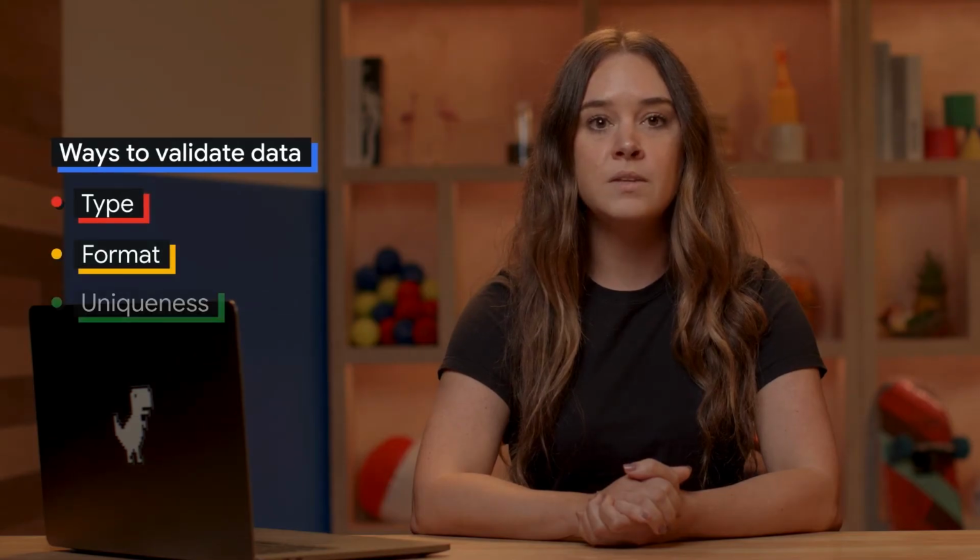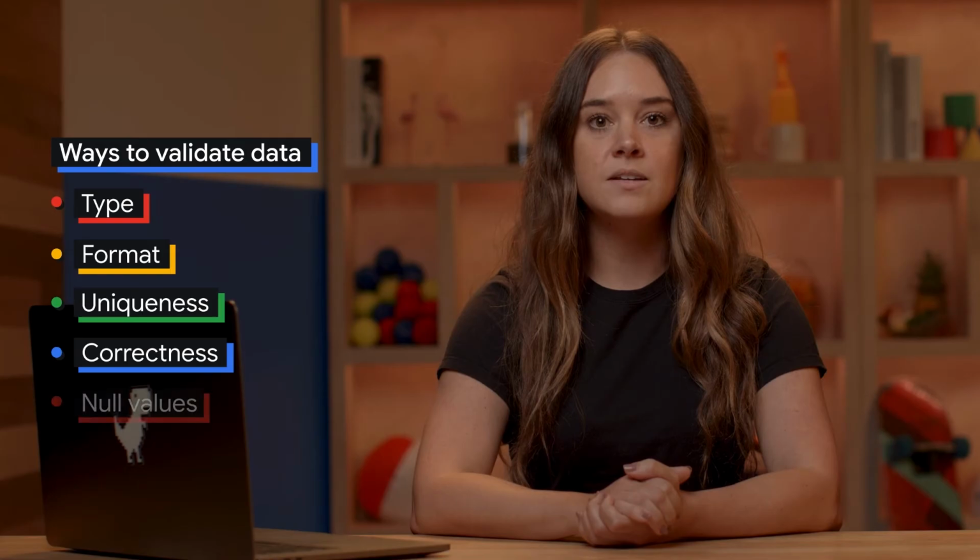Some common ways to validate data that a data analyst can use include checking for type, format, uniqueness, correctness, and null values. Let's explore each in more detail. For example, consider working as a data analyst for an international nonprofit organization that collects data on donations made to its website and over the phone. The nonprofit's data team stores this data in a donor database that includes information such as donor name, donor zip code, and donation amount. For the donor zip code field, you want to make sure that it's a number data type and not a string.